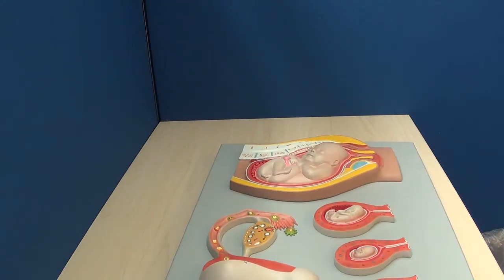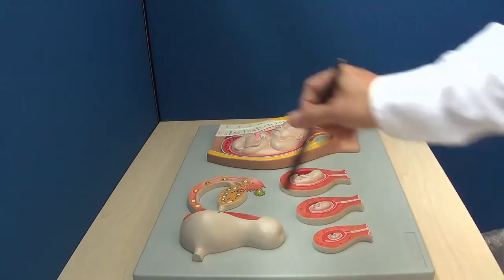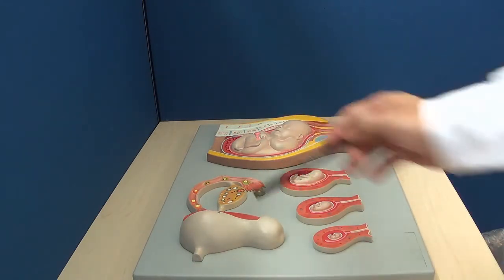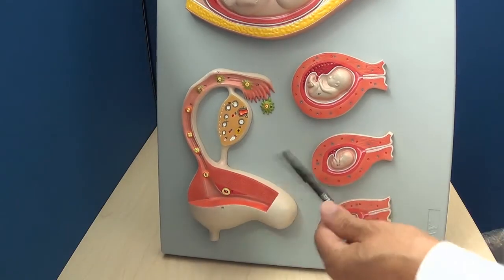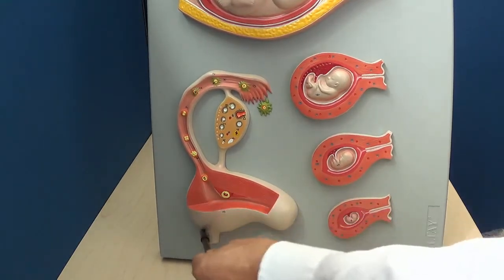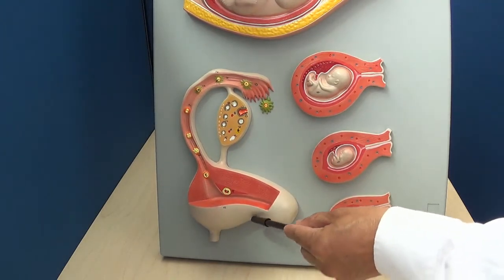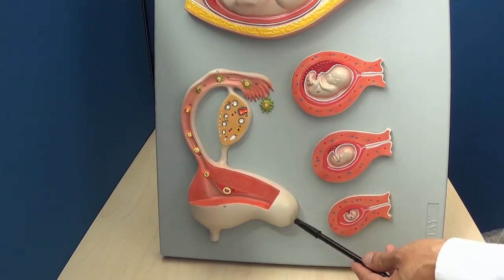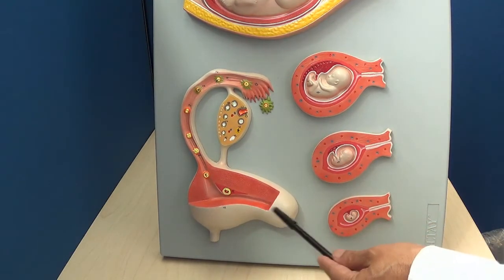Now let me show you some of those structures in this model. So this is the uterus, and you can see this part is the fundus, the dome-shaped part. This is the body. This constricted part is the isthmus, and this is the lower end of the uterus called the cervix.